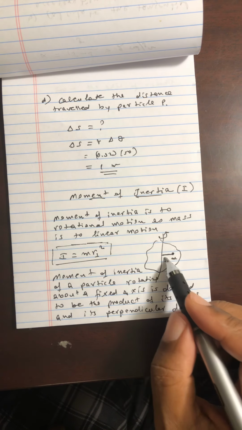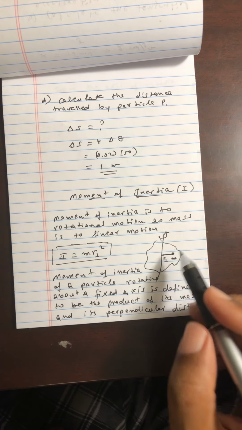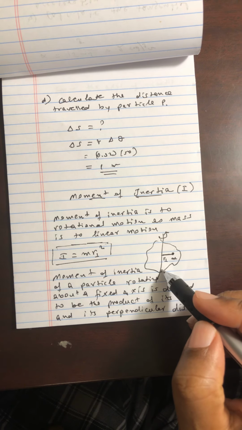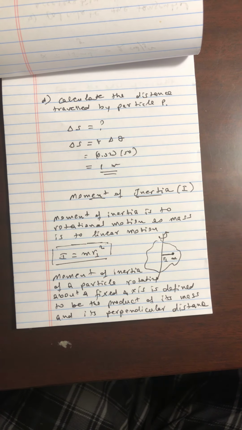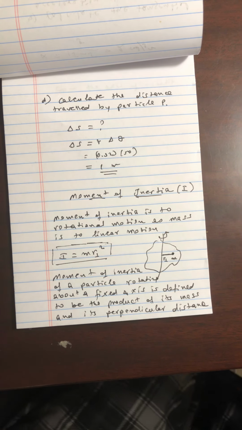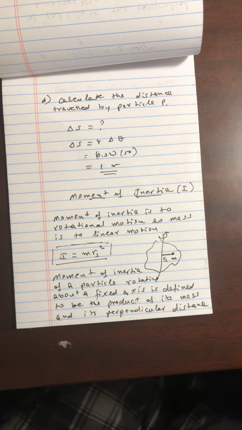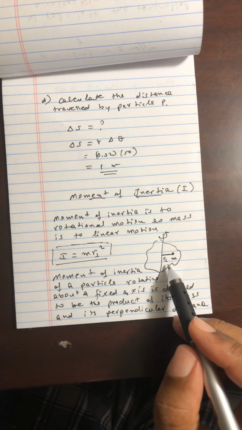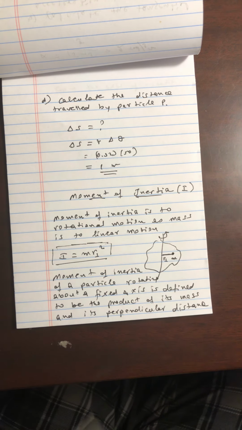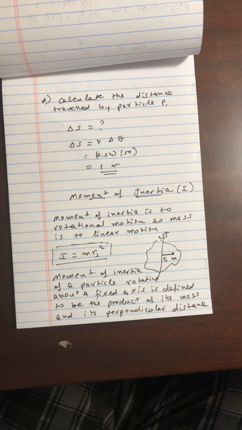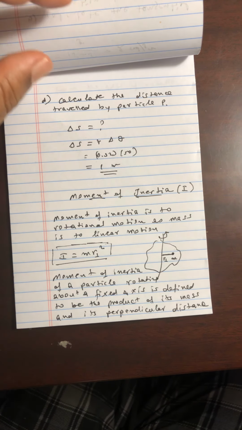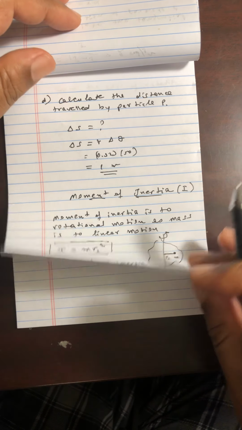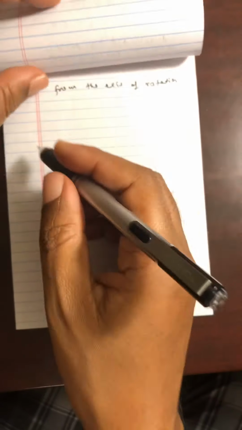The mass times the perpendicular distance between the axis of rotation and the particle is what we call the moment of inertia. So you see, this quantity depends on the axis of rotation. Depending on the axis of rotation, this value could be different. So it depends on the axis of rotation, or on the distance from the axis of rotation.